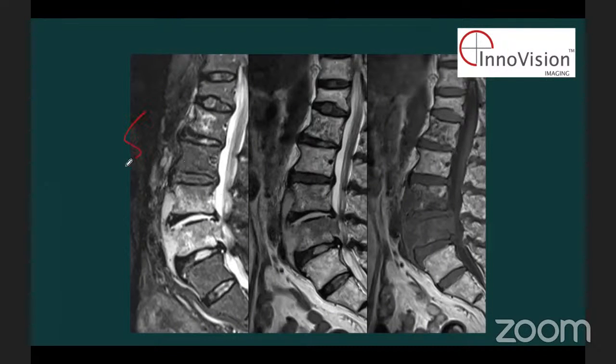So the second image is a T2 image, in which I can see at L4 there's hypointensity with anterior prevertebral collection. In the third image, which is a T1 image, there is hypointensity at L4 and L3 with prevertebral collection. And the first image is a STIR image, which shows hyperintensity at L4, L3, and at L1 also. And there's a prevertebral collection.